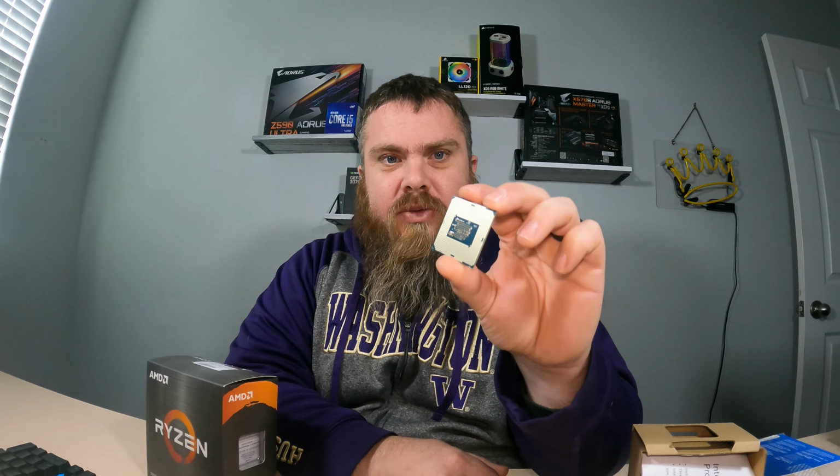AMD right now, which could change, but currently on their AM4 sockets, they use pins. So you'll see a bunch of little gold pins, just as many as there are pads here, okay? That is the difference between AMD and Intel right now. AMD is still on pins and Intel is on the grid array or the pads.